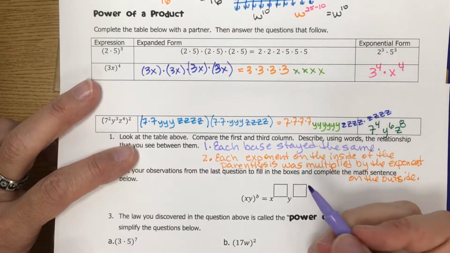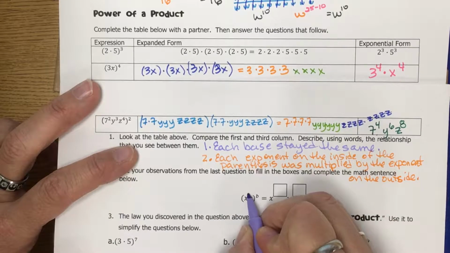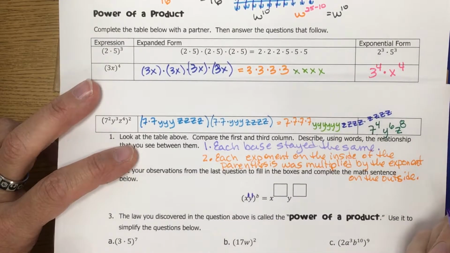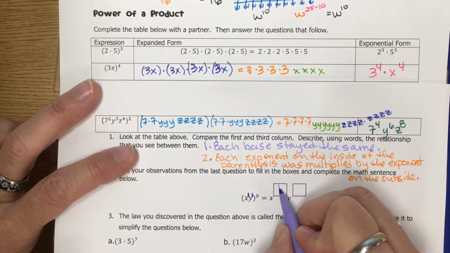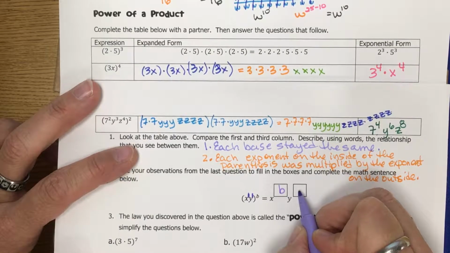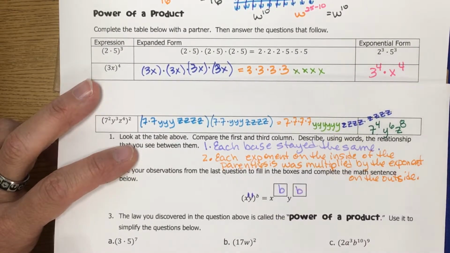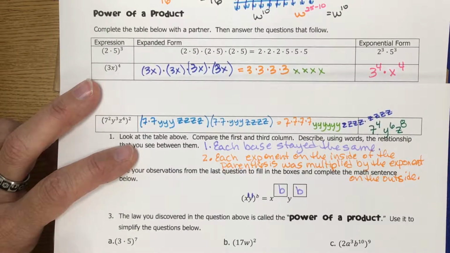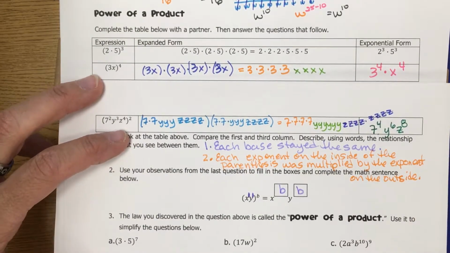So if I look at this, there's an invisible little 1 and invisible little 1. So that's x to the b, that came outward, x to the b, and y to the b. So let's go ahead and try some of these down below.